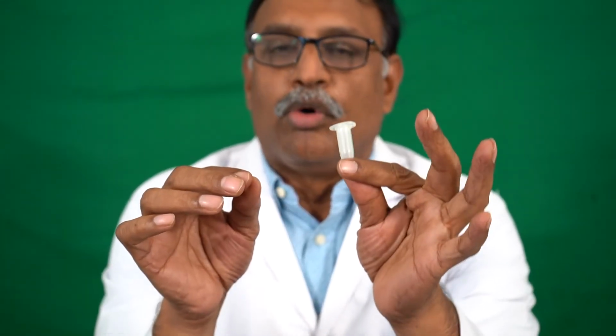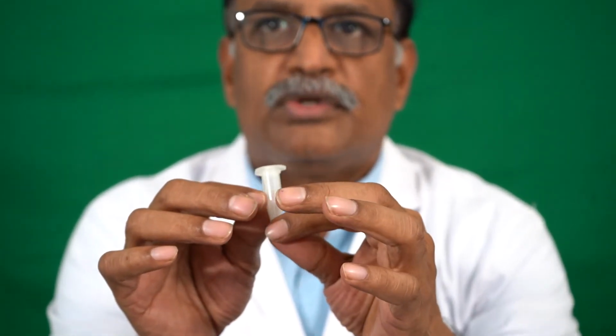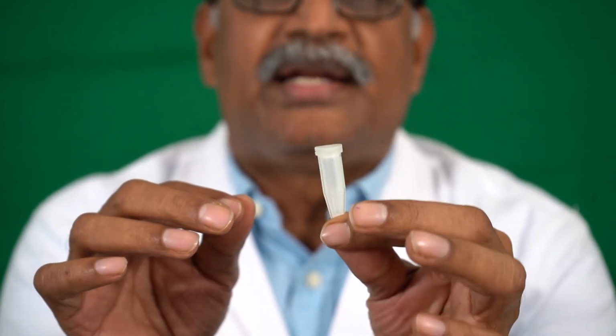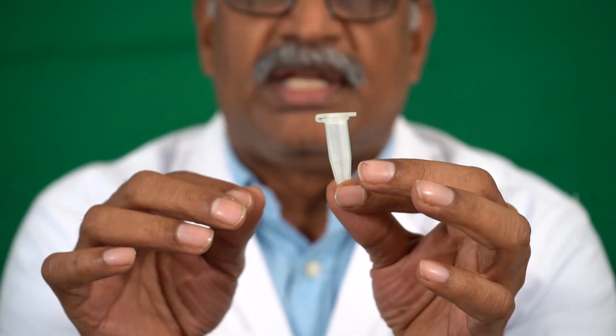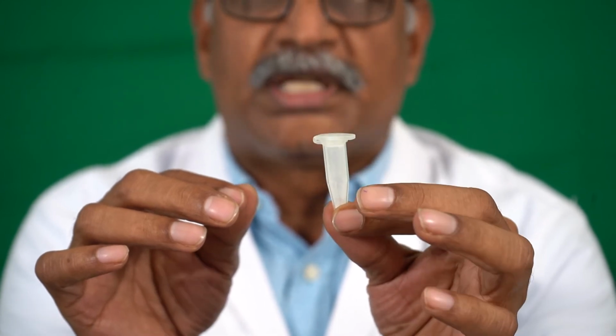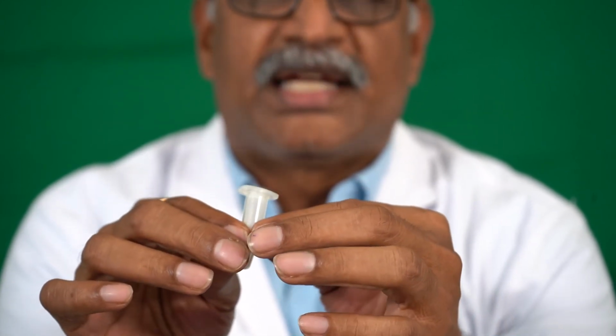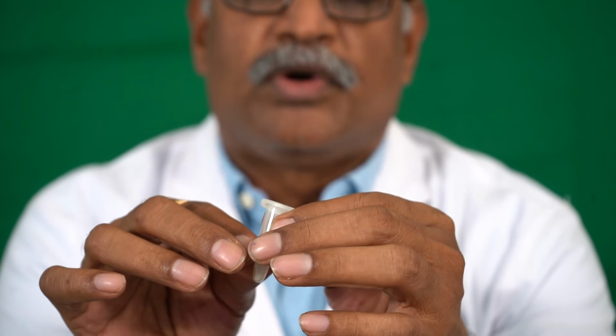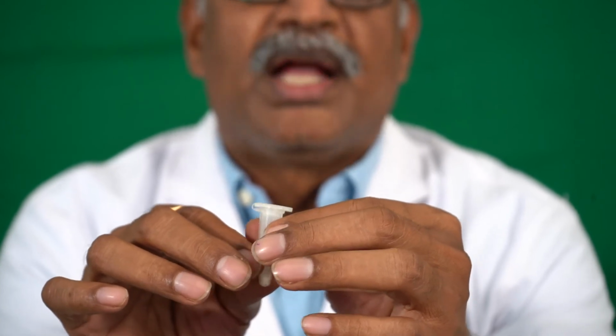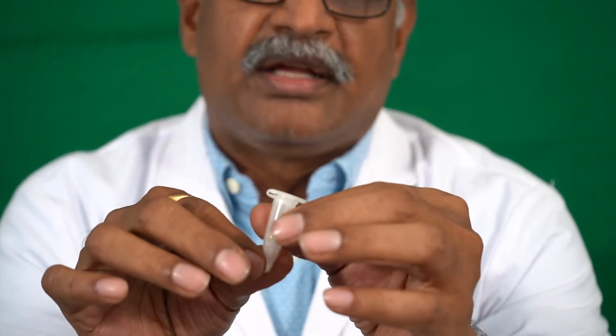Then there are the alloplasts and synthetic bone grafts. We can use hydroxyapatite crystals, beta tricalcium phosphate, and a combination of hydroxyapatite and beta tricalcium phosphate. Recently, research is also going on eggshell grafts.